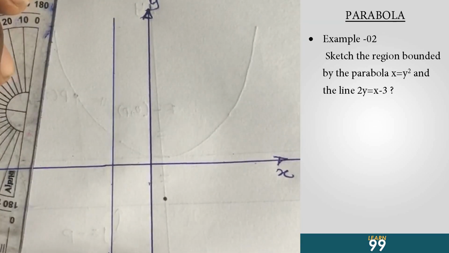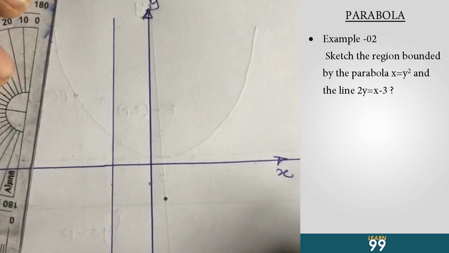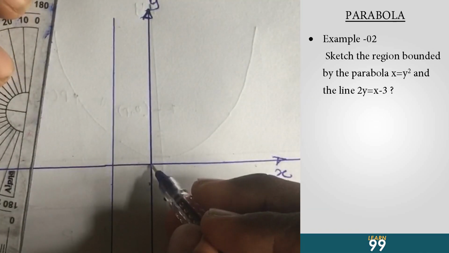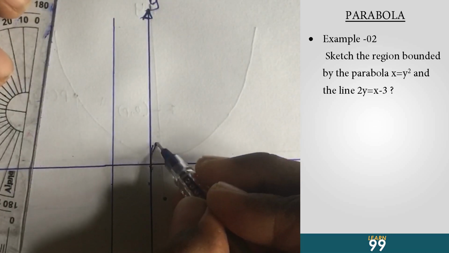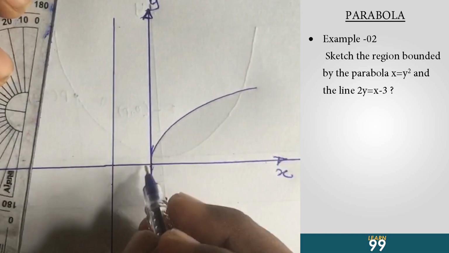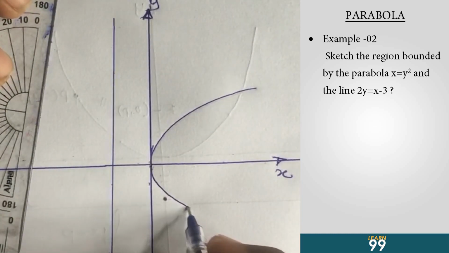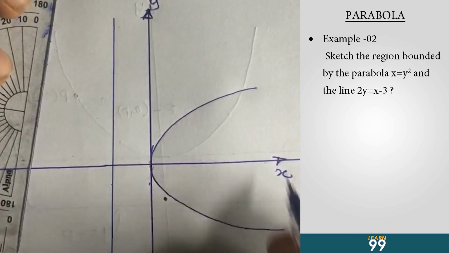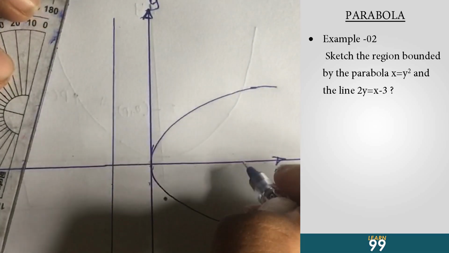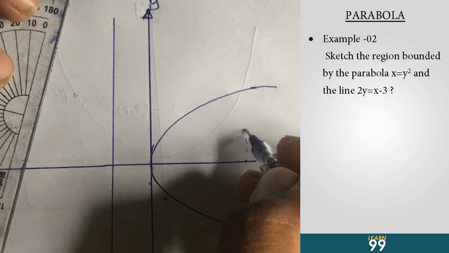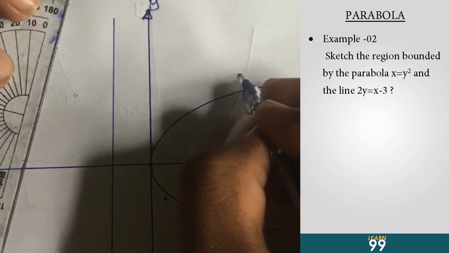Now we can sketch our parabola. We know our focus point and also the intersecting points. First we plot the intersecting points. First one is (9, 3), and second one is (1, minus 1).